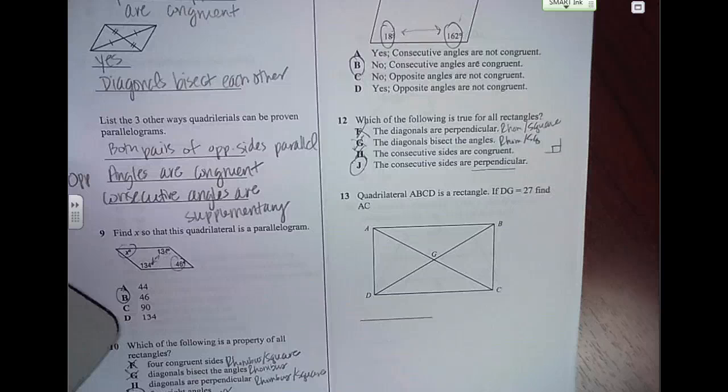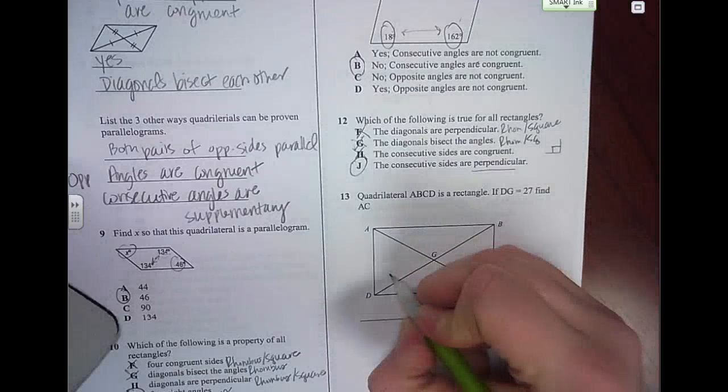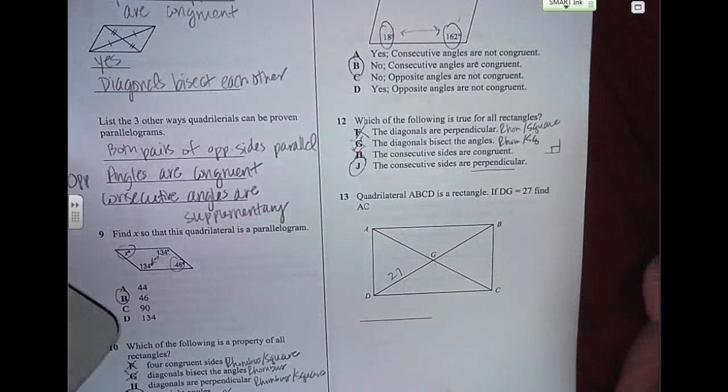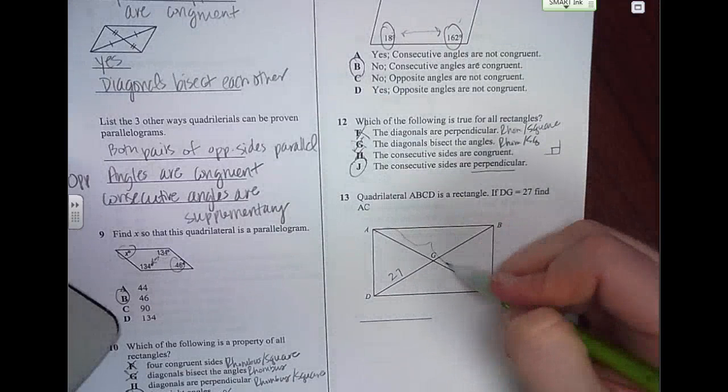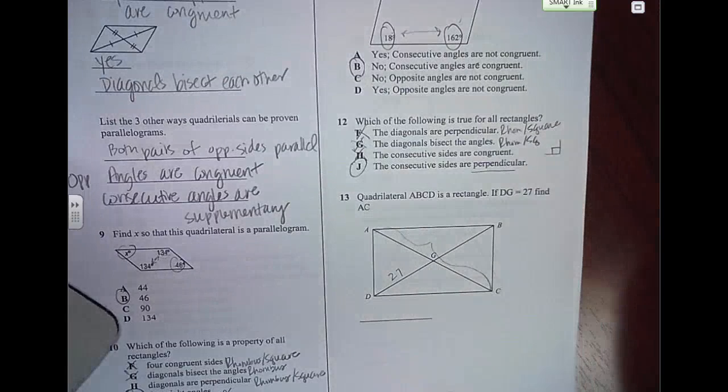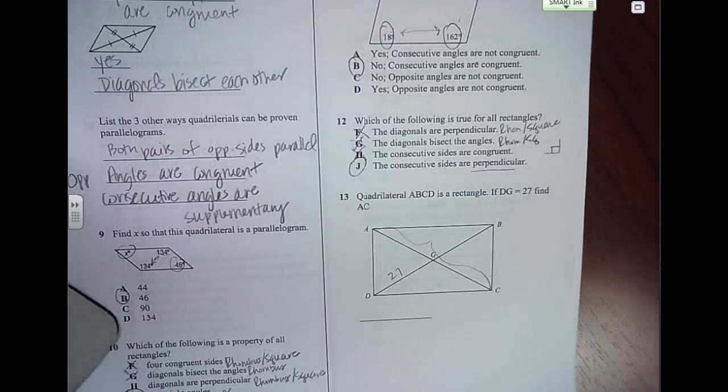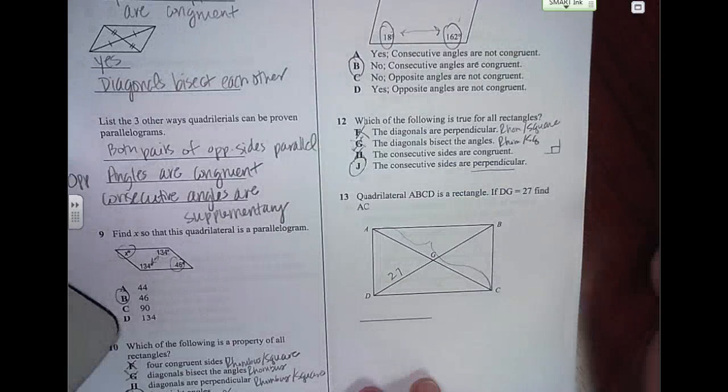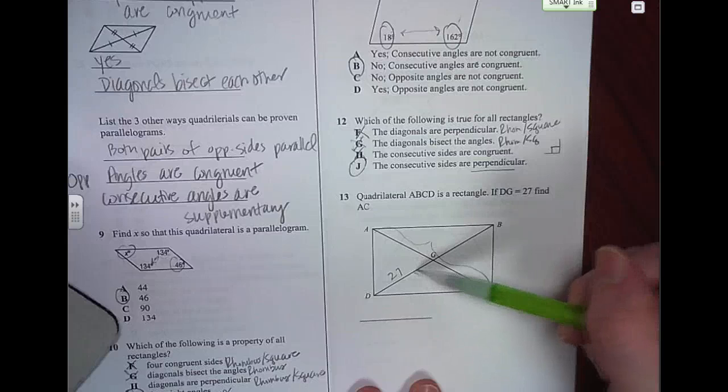Number 13, quadrilateral ABCD is a rectangle. If DG equals 27, find AC. So we want to find that whole thing. So in a rectangle, we know that the diagonals still bisect each other.